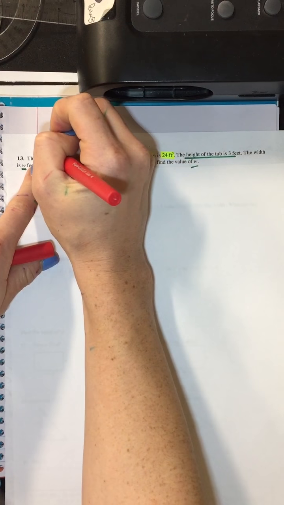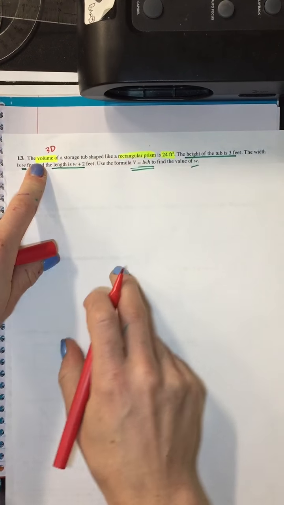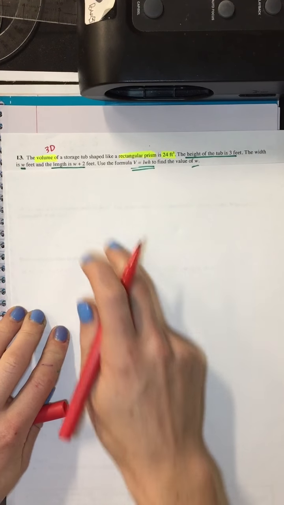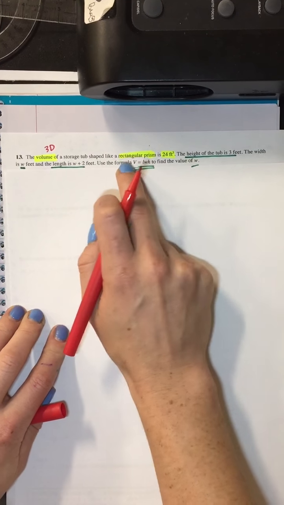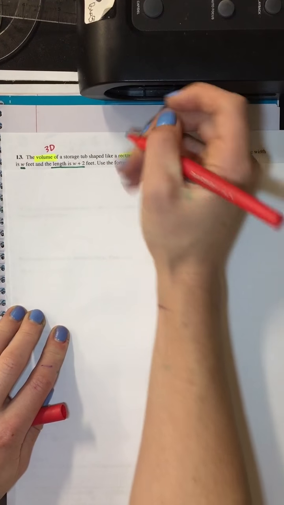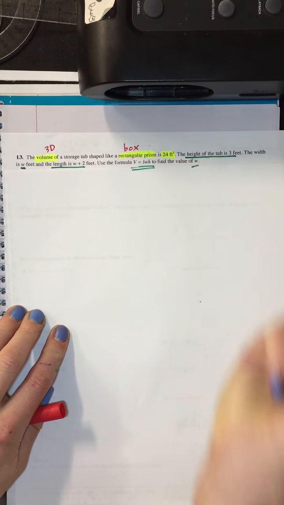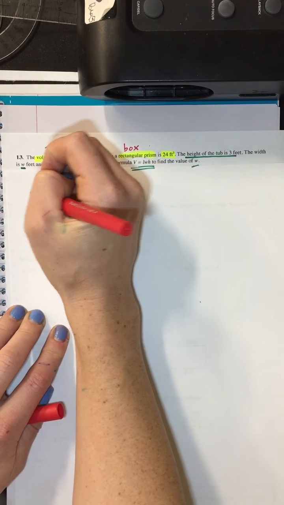Okay, there's a lot going on here. First of all, what we need to know is that the volume means we're talking about something in 3 dimensions of a storage tub shaped like a rectangular prism. A rectangular prism is just a box. So I'm going to draw a box.